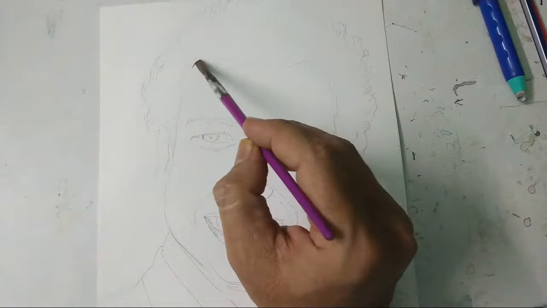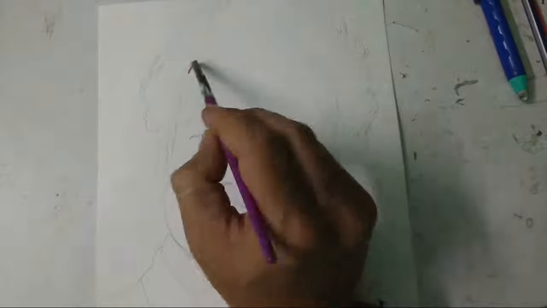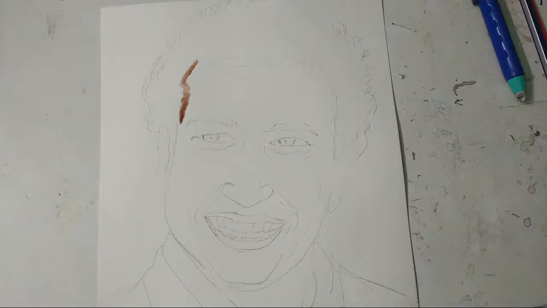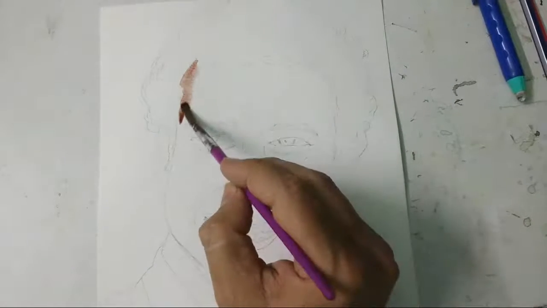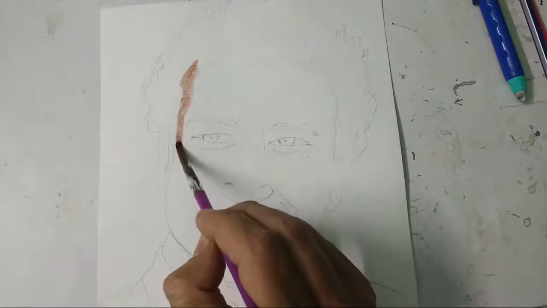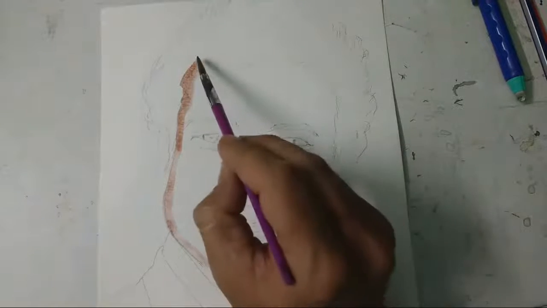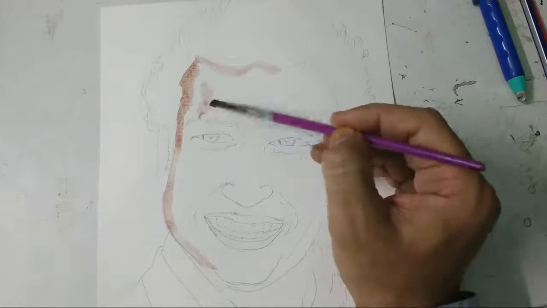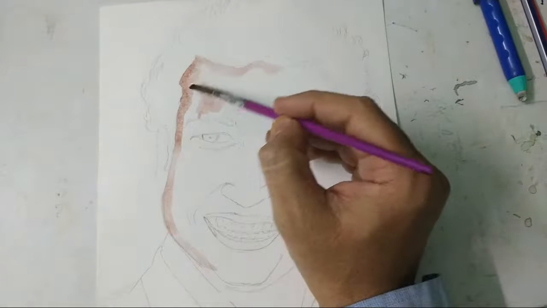So I am doing the, now these are the areas which I start with, and then we give light shade.